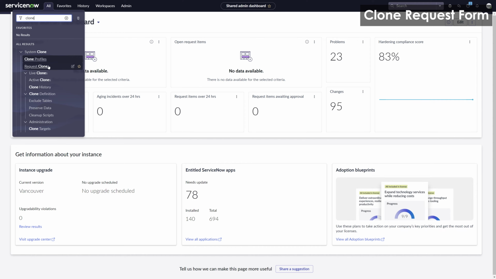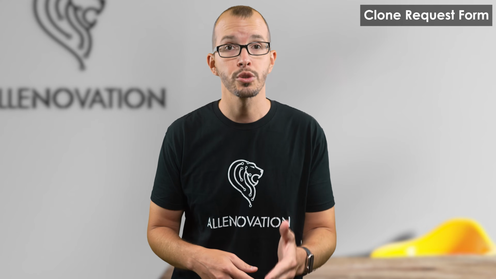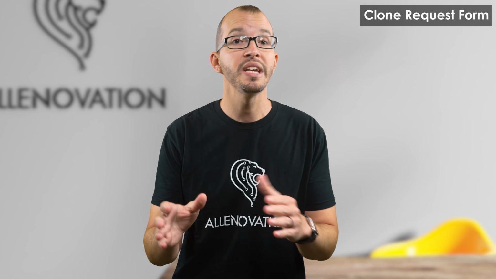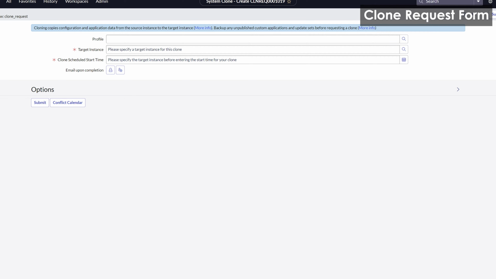To request a clone, you'd want to navigate to System Clone, Request Clone on the source instance, usually a production instance, that you want to copy from. On the clone request form, you'll see a few fields you'll need to complete. The profile field works like a template where you can select a profile with pre-selected values. This is helpful if you have different requirements for different instances.